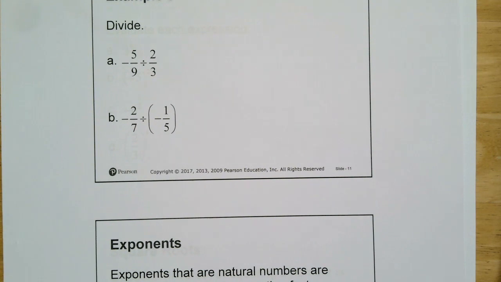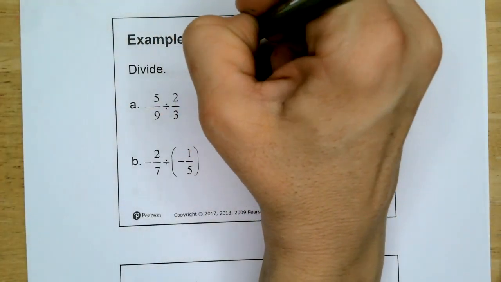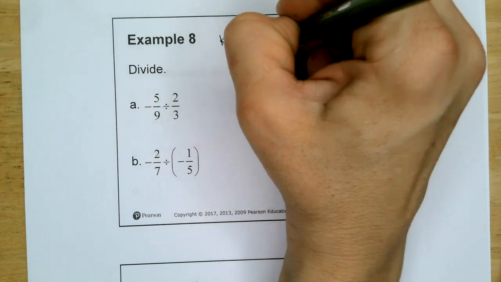Okay. Oh, we are going to divide fractions. When you divide two fractions, remember multiplying? Multiplying was pretty easy, right? You just multiply straight across. So to divide, what you want to do is keep, flip, change.